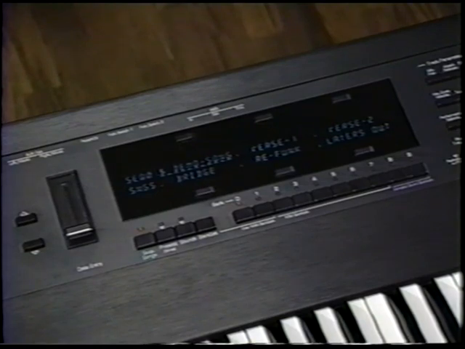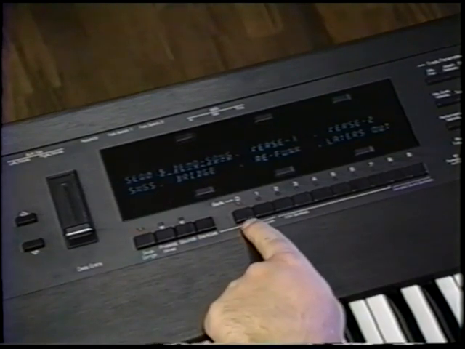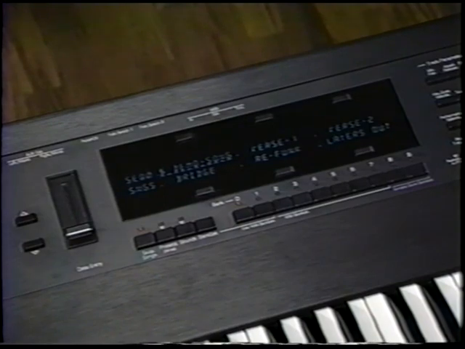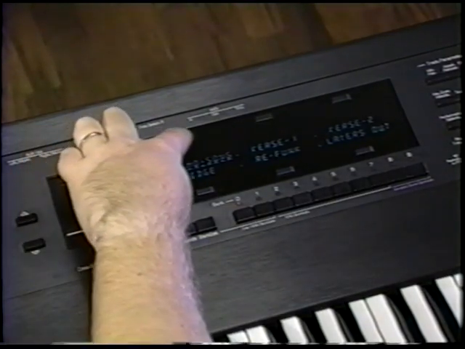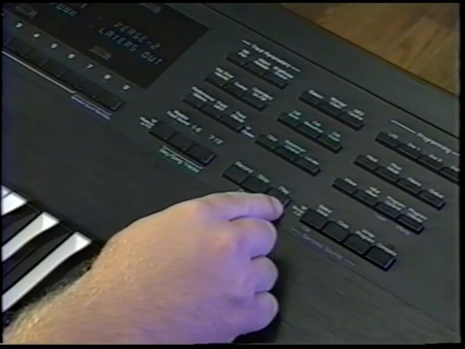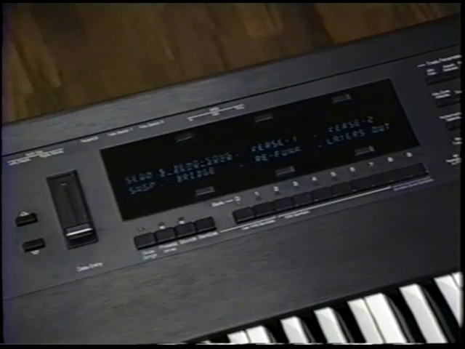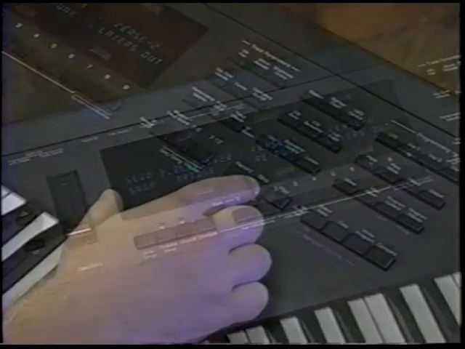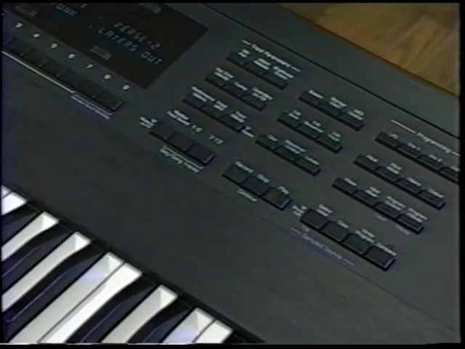Press the Bank 0 button to move to the bank containing the demo song. Press the soft button above the name of the demo song to select the song. Press play. The demo song will play. When you're through listening to the song, press stop.